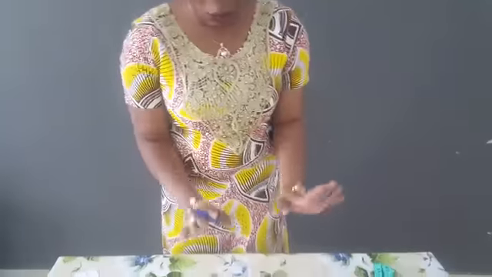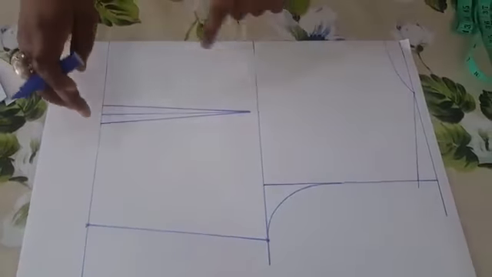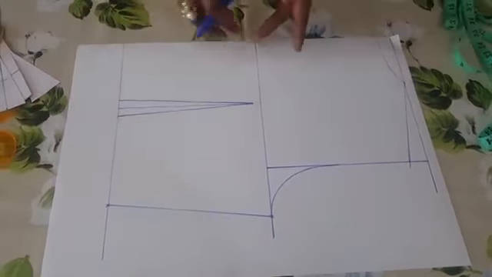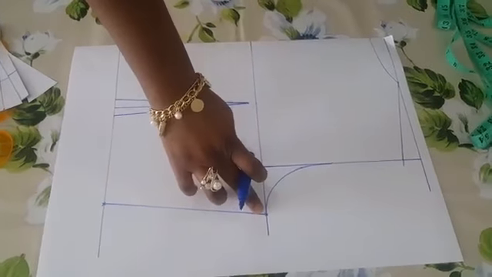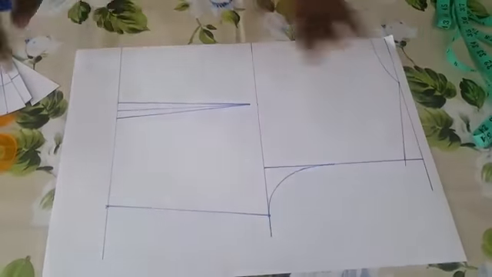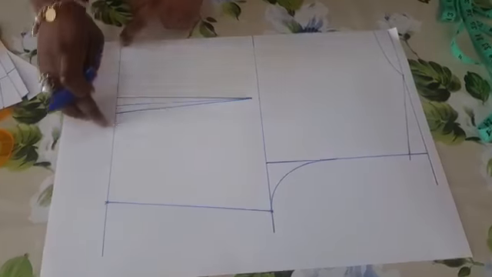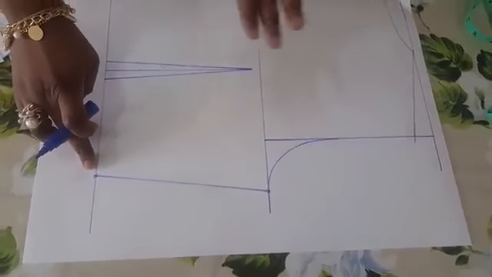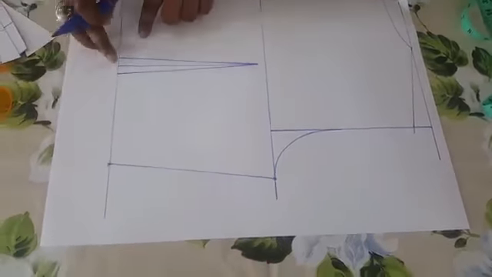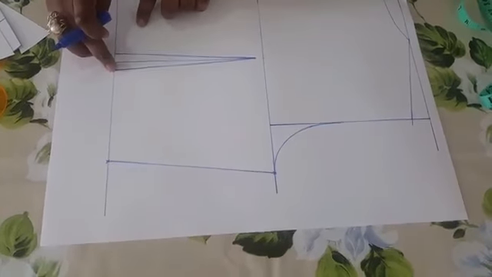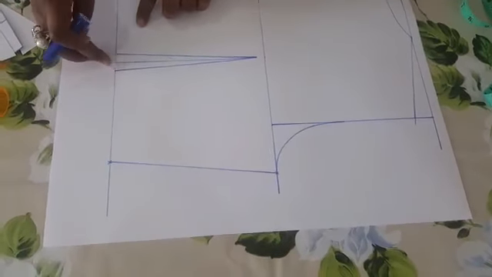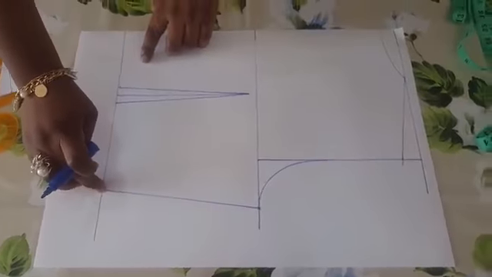And now for the back panel, it is the easiest, and I love this part so much. So having put in your dart here, it's so easy. Here I have my bust measurement divided by 4 plus half an inch, and here I have my waist measurement, which is 36 divided by 4, which is 9, plus 1 inch here, because I took half an inch here, and this is the measurement.